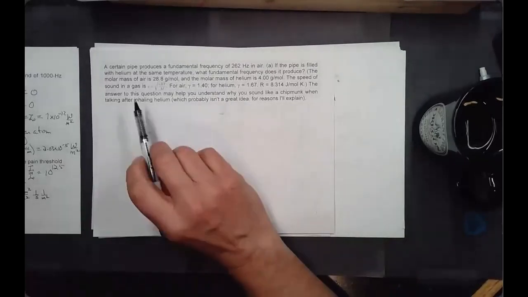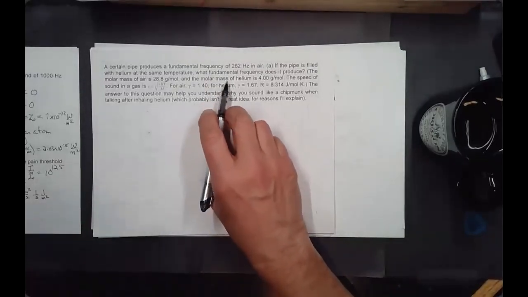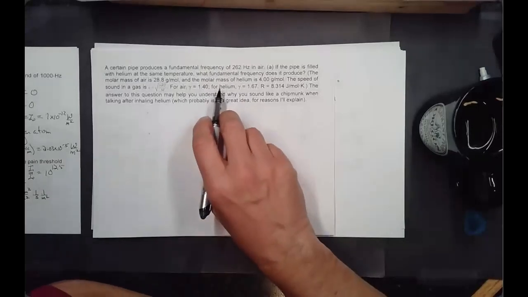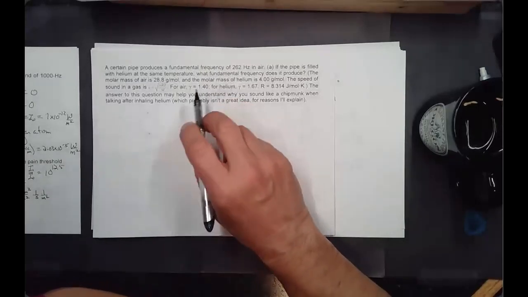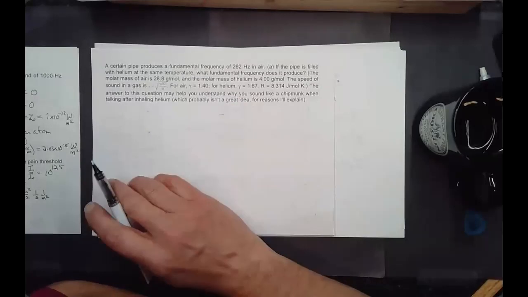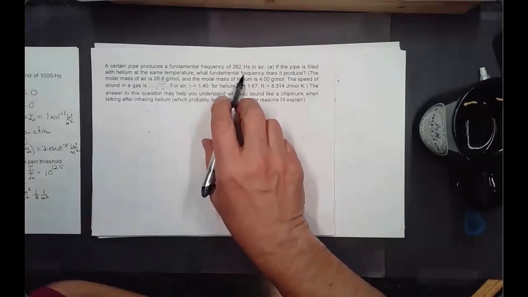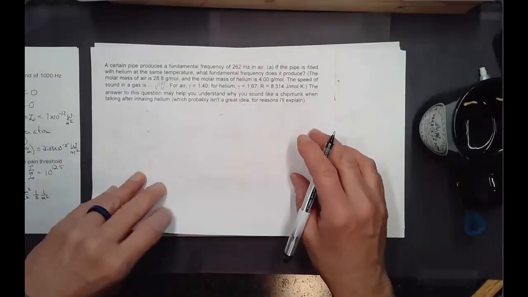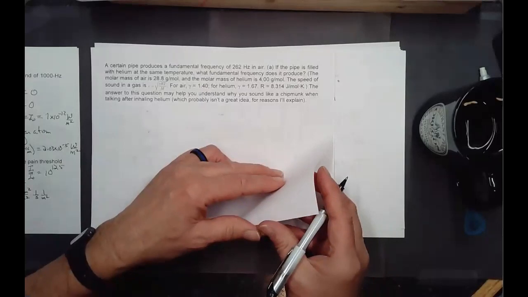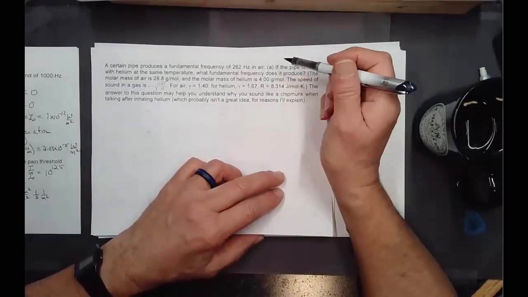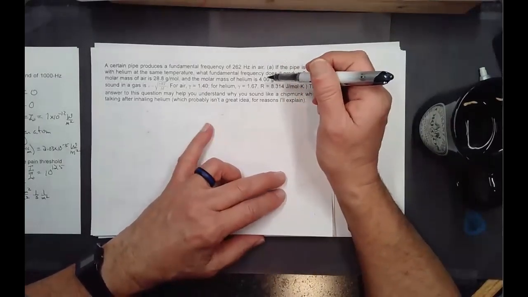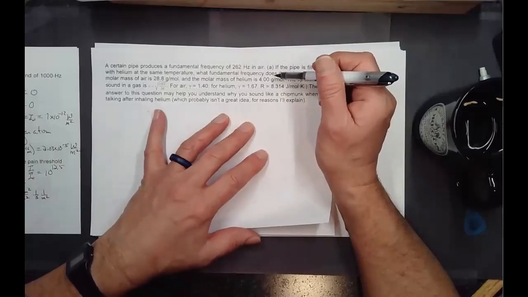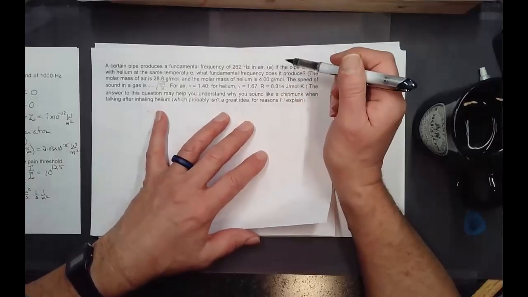One more here. A certain pipe produces a fundamental frequency of 262 hertz in air. So I think we figure out some stuff related to that. We could figure out the length of the pipe for one thing, but maybe we don't have to. Let's see, what do they tell us about this? Actually, we don't know.